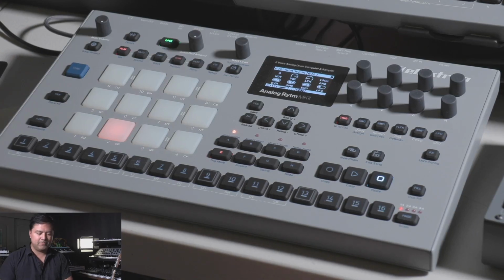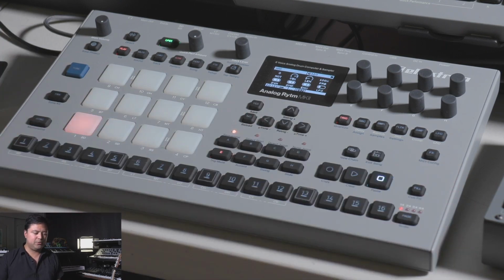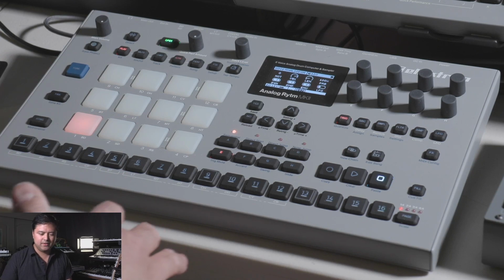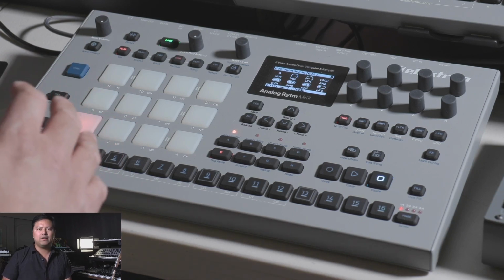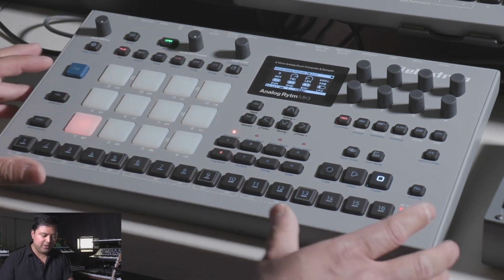Alright guys, so I have a beat pulled up here. This is what it sounds like. Okay, now let's go through each one of the trig conditions one by one, and then in another video I'll be going over some ways to make this stuff more musical. But let's just go through each of the settings.